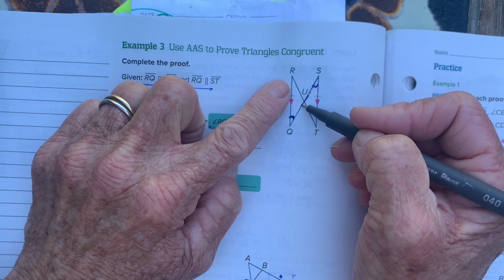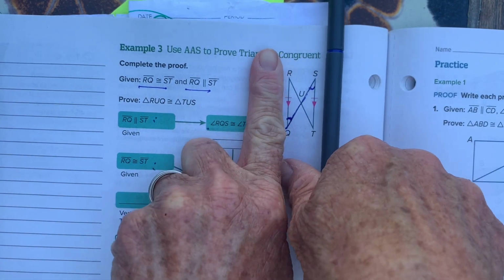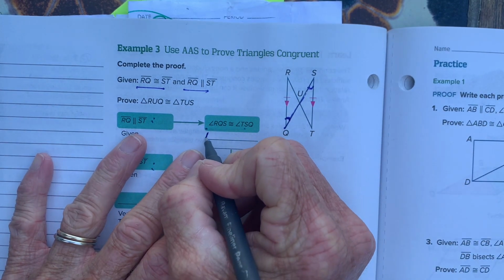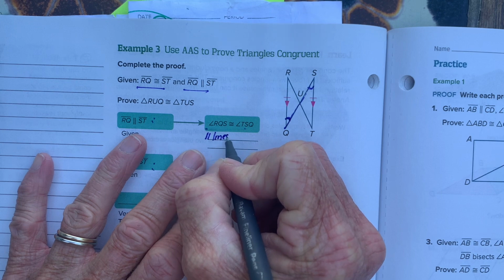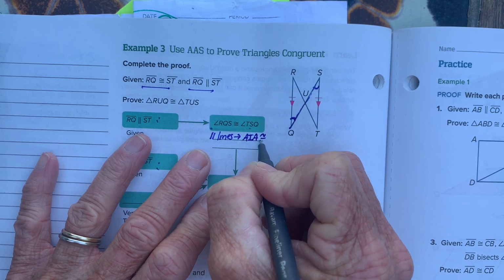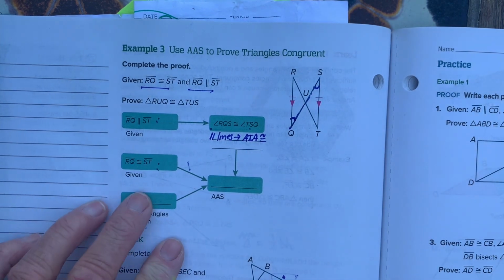We'll notice that both of those angles are on opposite sides of that transversal, inside those parallel lines. So how do we know that? We know that anytime you have parallel lines, the alternate interior angles are going to be congruent. This book calls that the alternate interior angle theorem.